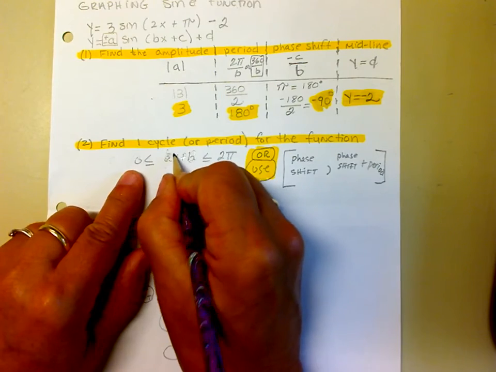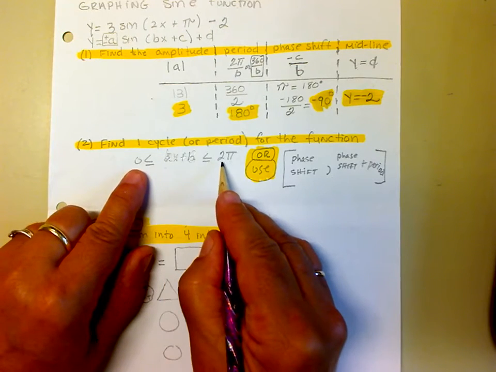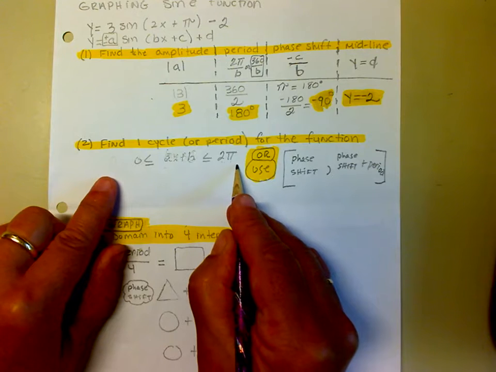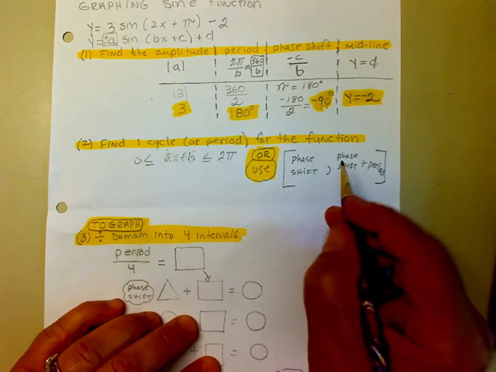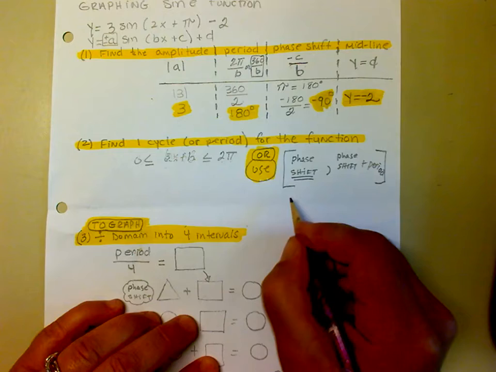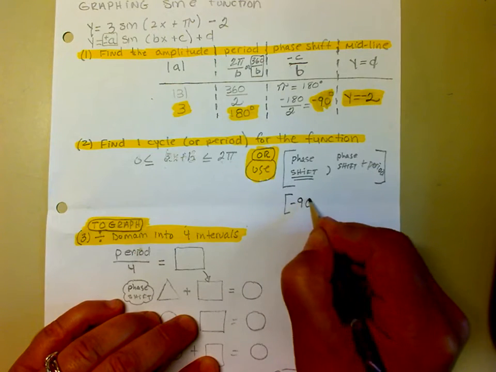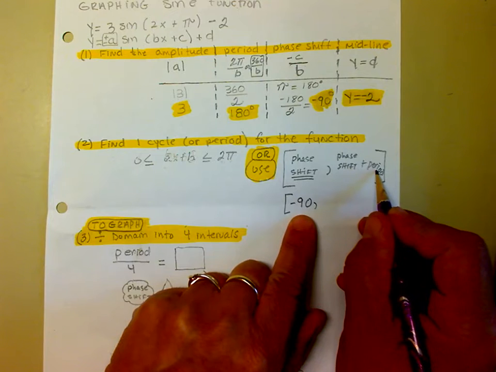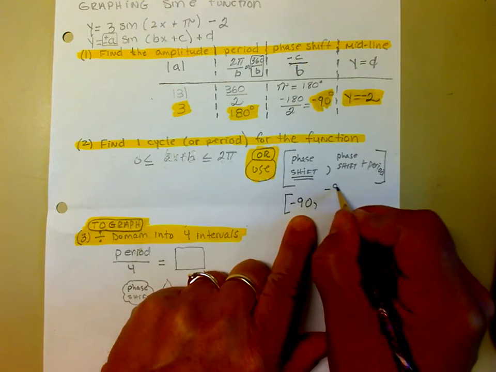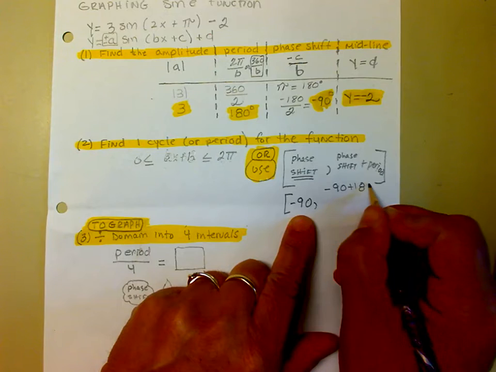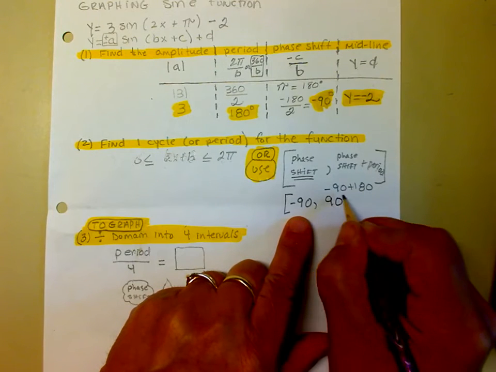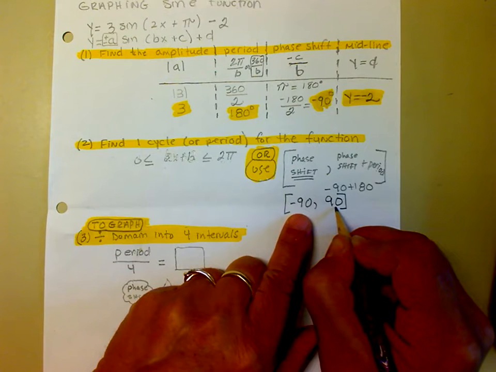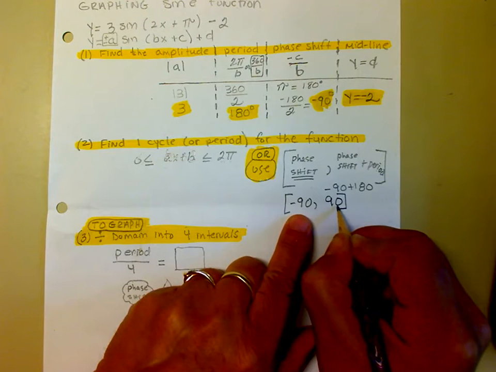So if we use this compound inequality, we can find the start and the end of this cycle. Or we can use the phase shift, which is negative 90 degrees. And from negative 90 degrees, we can add the period of the function, which is 180. And one complete cycle will start at negative 90 degrees and end at 90.